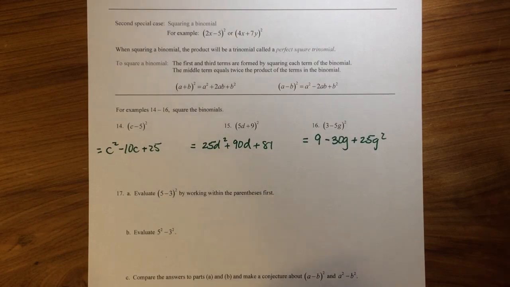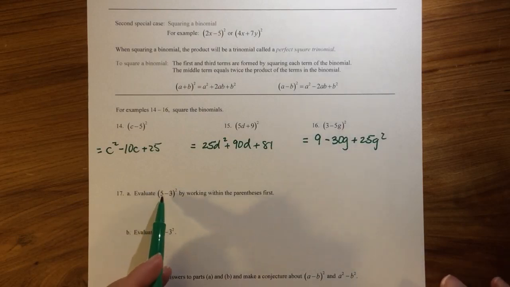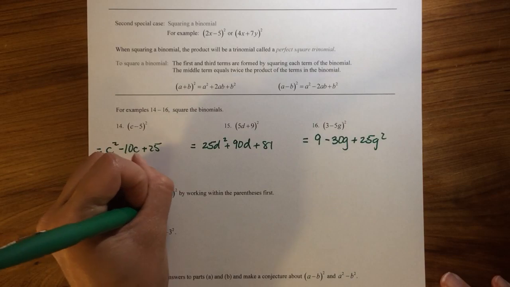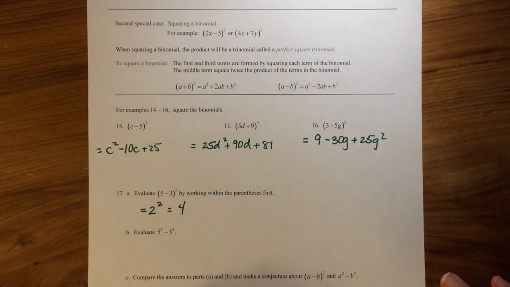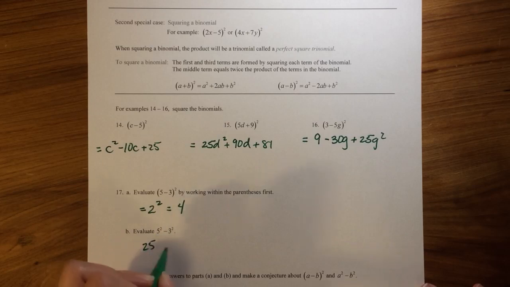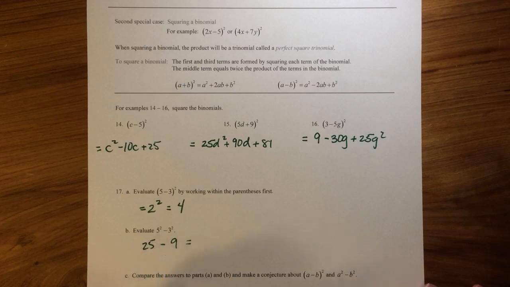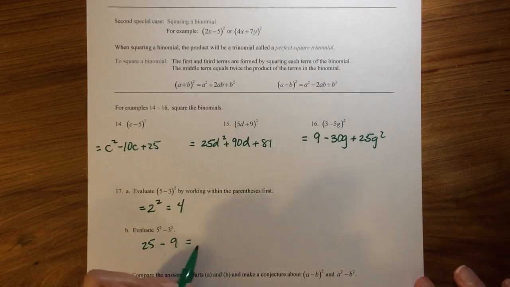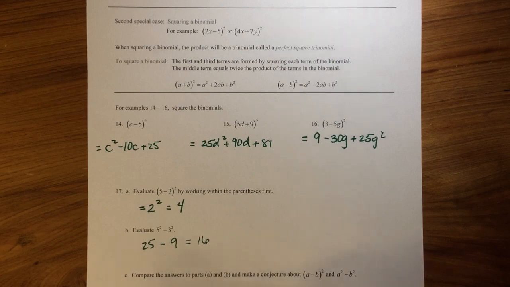Okay, so now evaluate by working within the parentheses first. So 5 minus 3 is what? 2, so that's 2 squared. 2 squared is 4. Now, if someone were to think, oh, maybe I distribute, well, 5 squared is 25. Minus 3 squared is 9. So what's 25 minus 9? Oh gosh, y'all are making me think. 16. So compare the two. Does 4 equal 16? Womp womp. Nope, it sure does not.